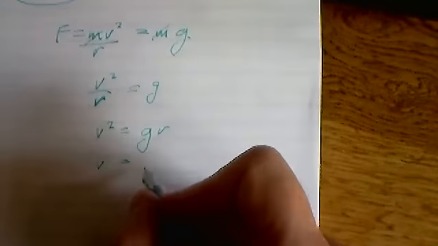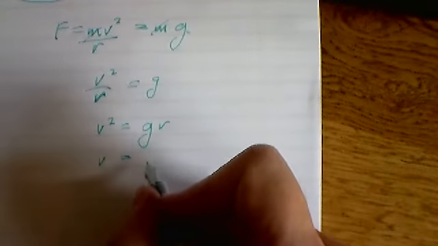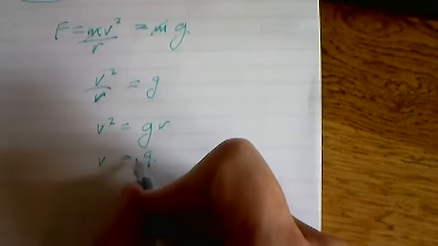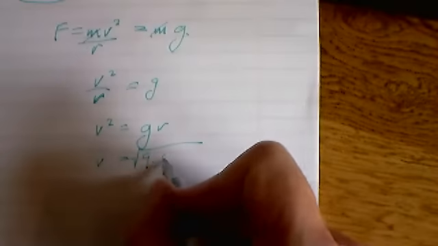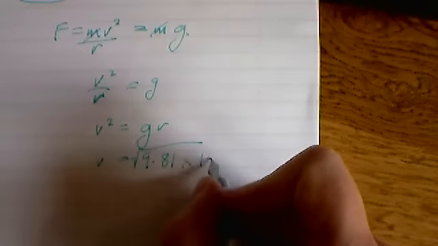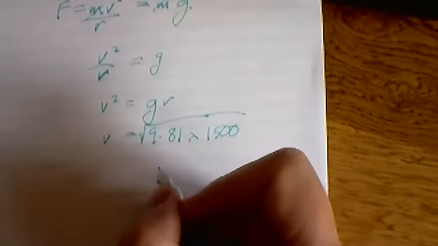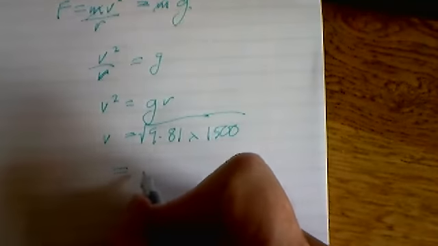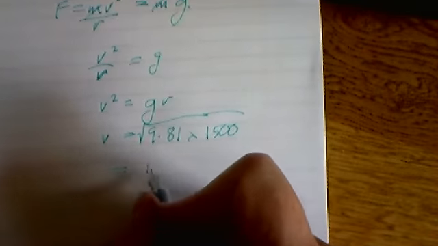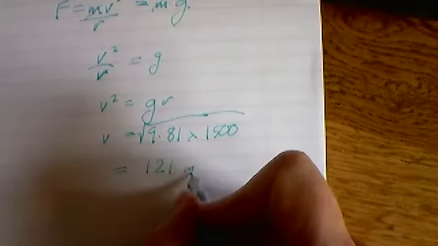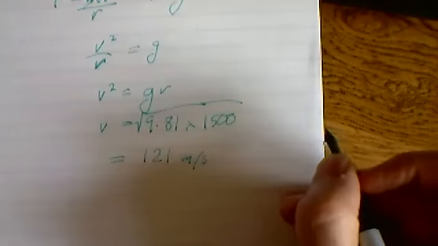I say the velocity, the speed, because it is changing direction. The speed is just going to be the square root of 9.81 times 1,500 meters. Pop that into the calculator, and you'll find that the pilot and the plane is doing about 121 meters per second.